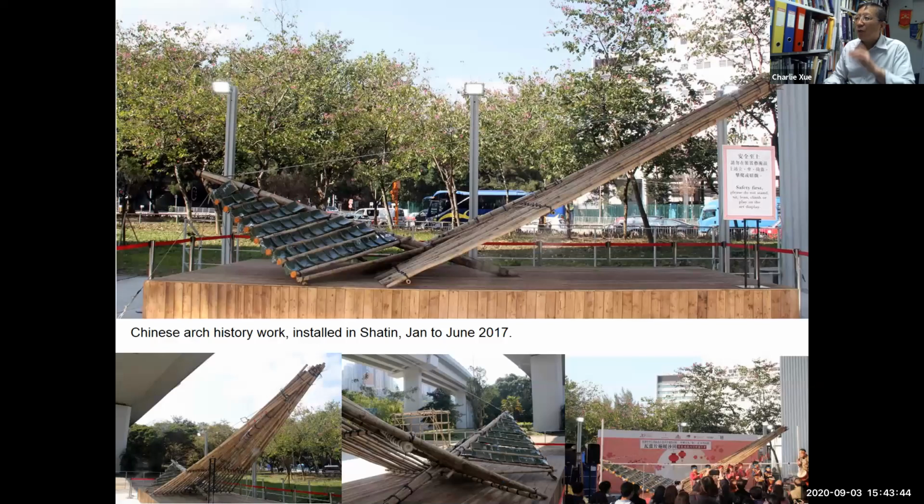And in one architectural history course, we let students do an installation. This is the best group, and the Sai Kung District Council built that in the district. So you can see the opening ceremony, with a lot of children playing. This is CityU students' work.